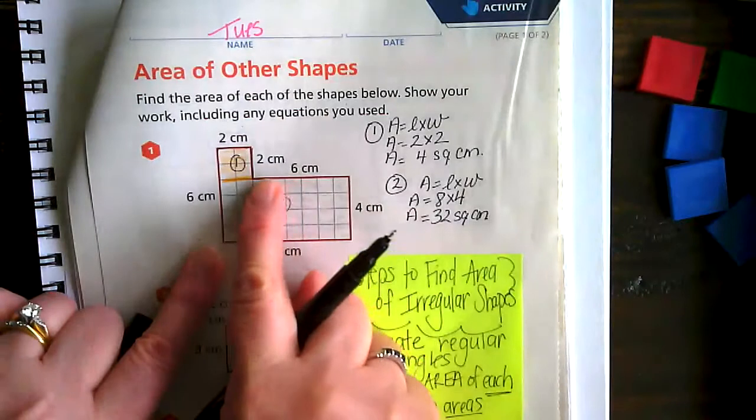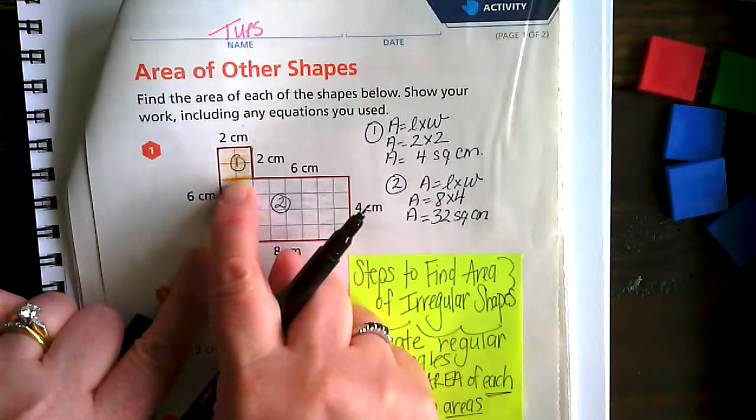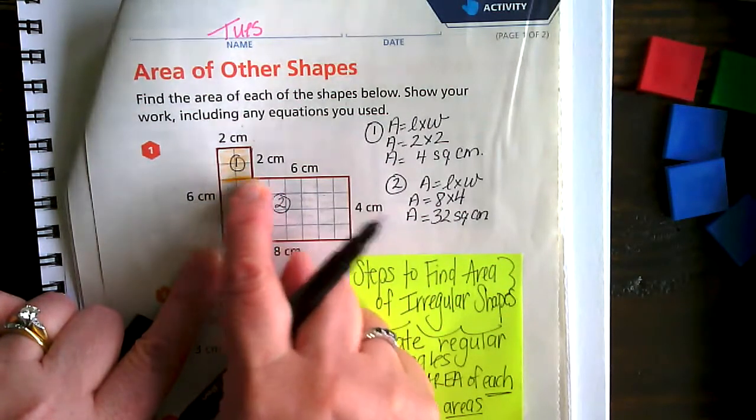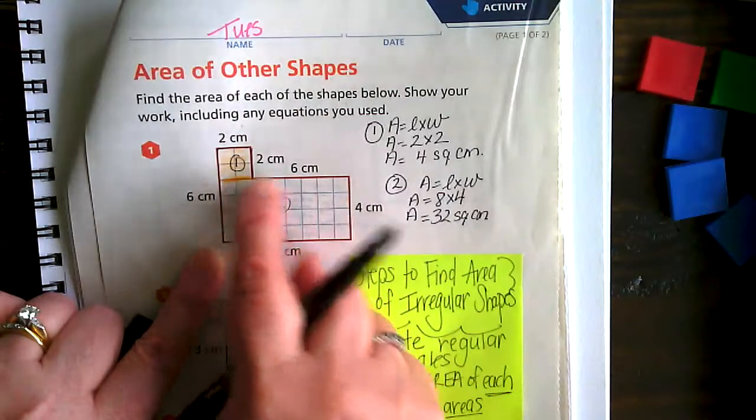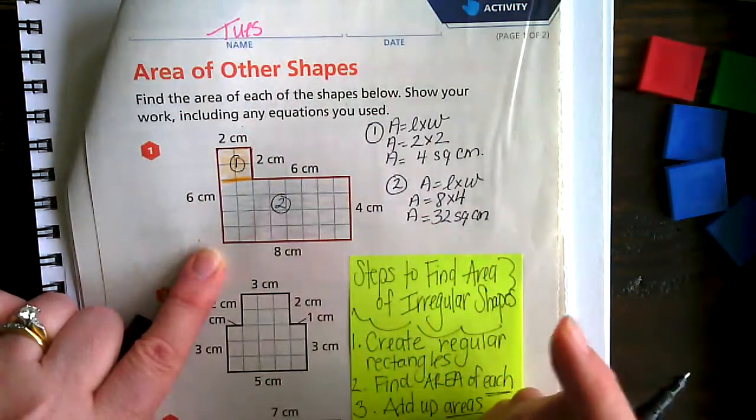Now you notice the 6 up here. Yes, this side is 6, but when you add the rest of it, it's 2 more centimeters, so making this whole side 8. 6 plus 2 makes the whole length 8.